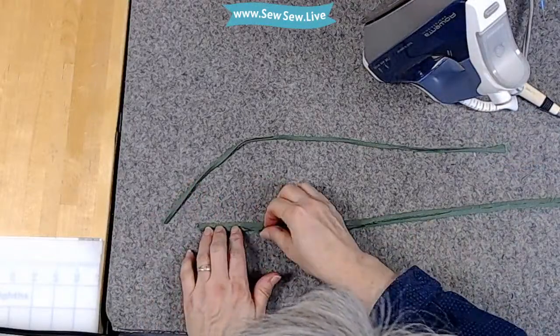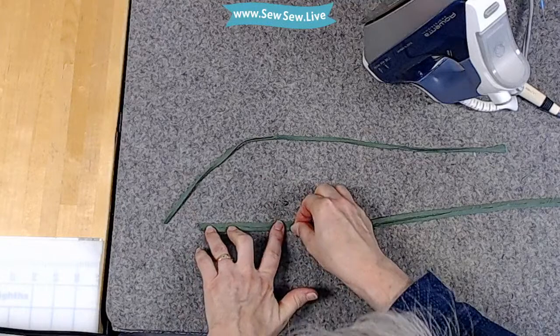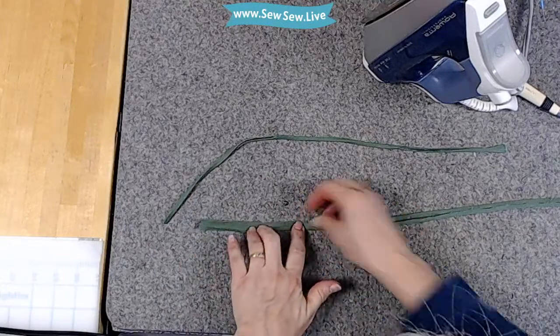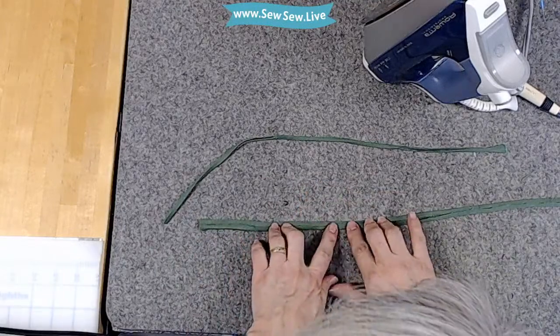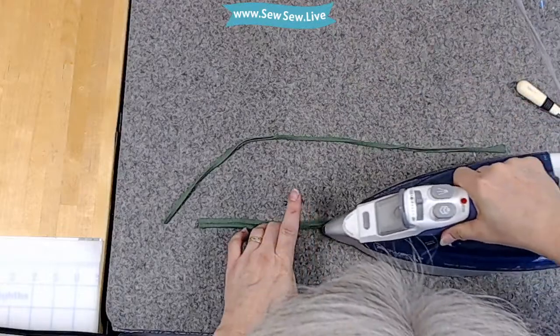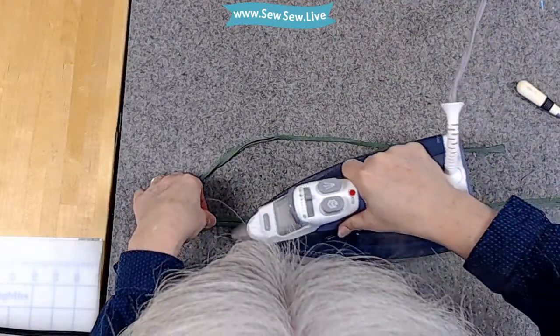When it gets too hot, you go to the other end and start pre-pressing. The linen is pretty amiable or amicable to this.